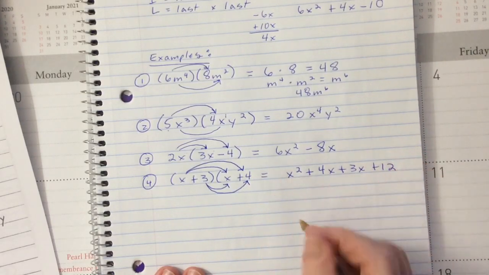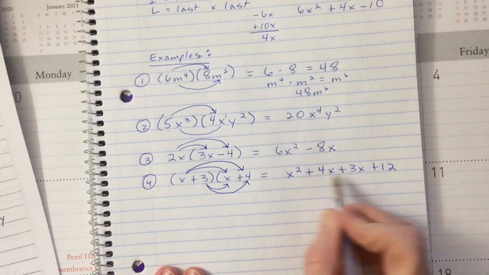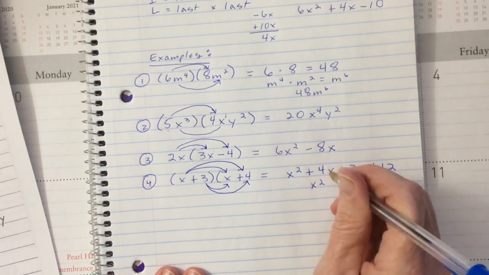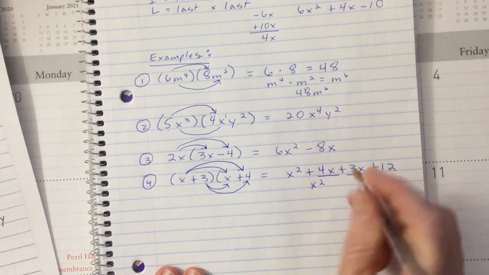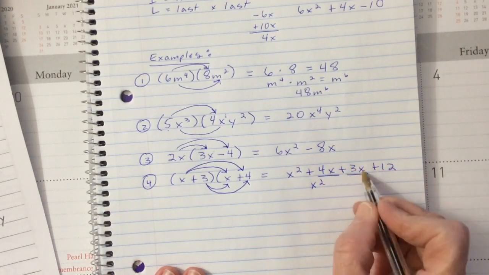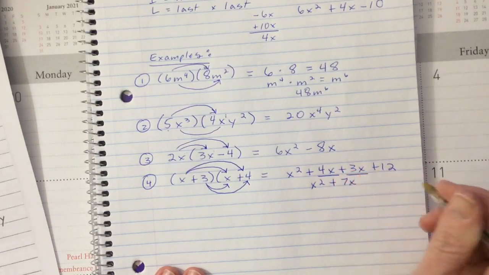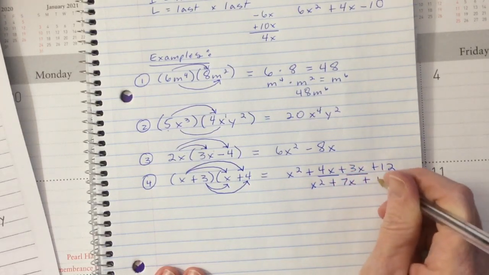Now, I can simplify. I don't have any other x to the power of 2, so I can just bring that down. I do have 2 numbers with an x next to it, so I will add them. Plus 7x, and then I bring down the 12.